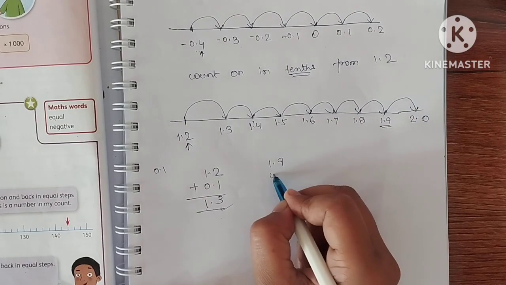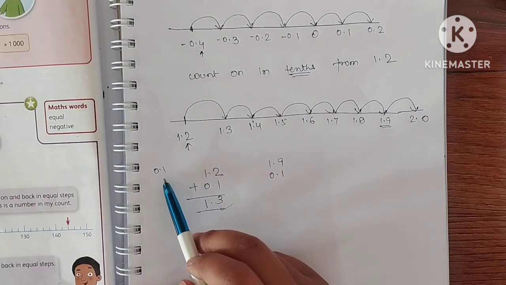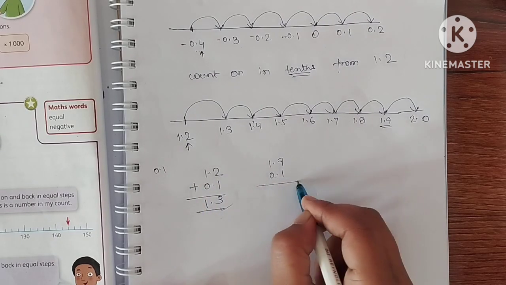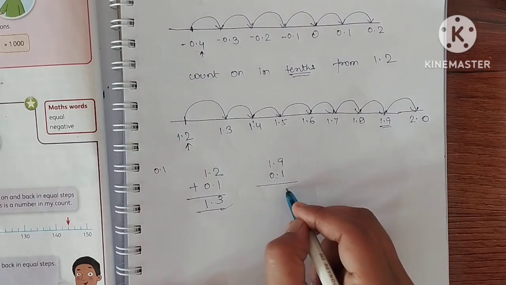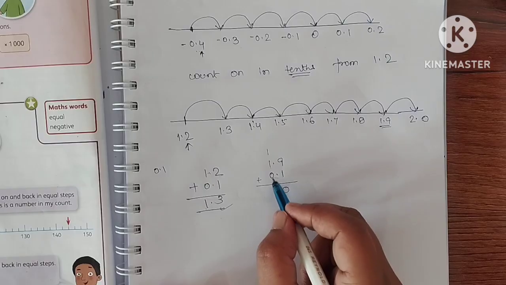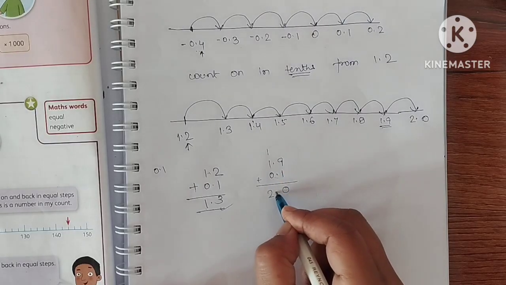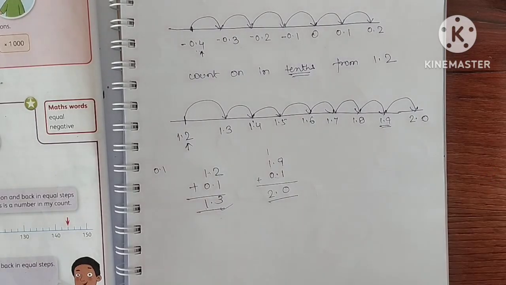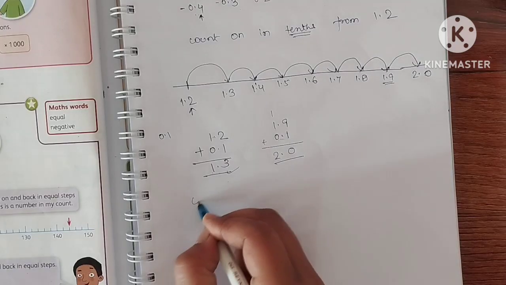You can also check it. Every time you are adding 0.1. So in 1.9 you add 0.1. 9 plus 1, 10. This is your carry. 1 plus 1, 2. 2 plus 0, 2. So your answer is 2.0. Clear? Any doubt? है ना? अब let's do one more.